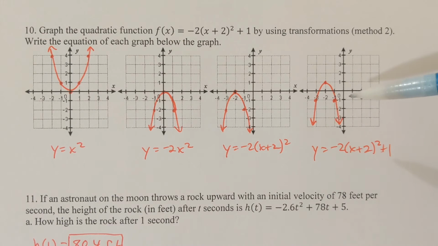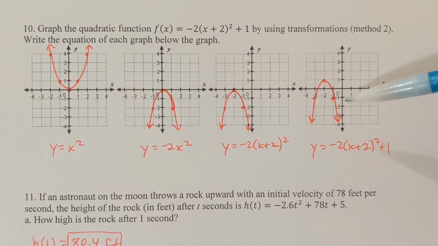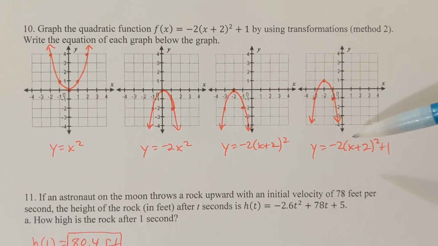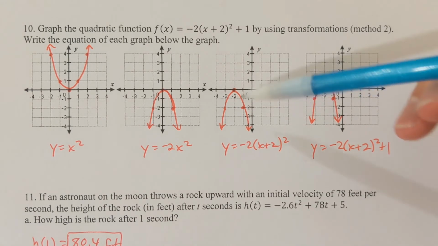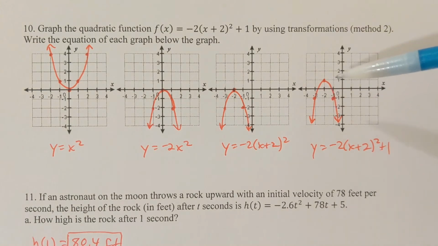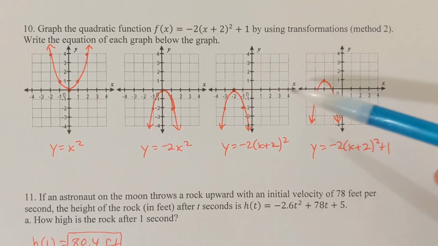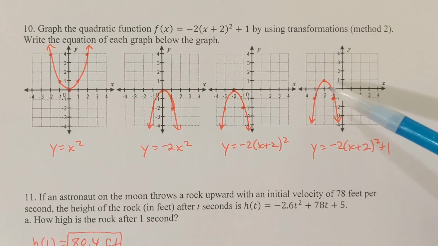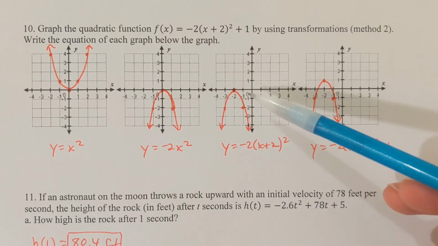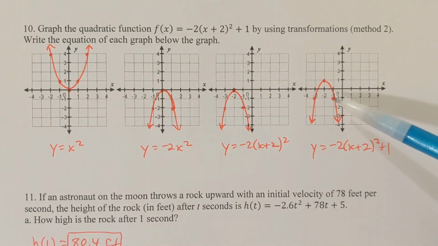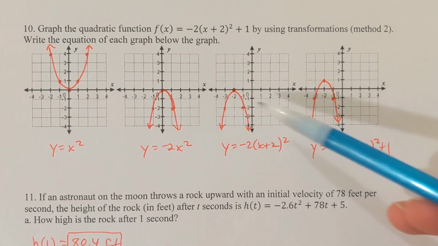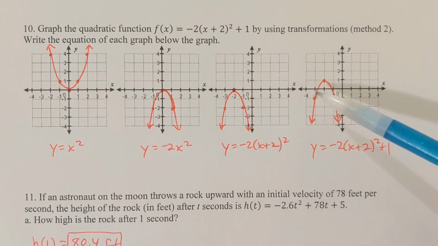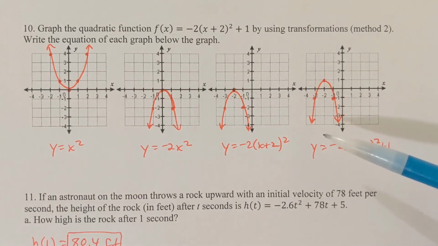Okay, and then I go up one unit. So y equals negative 2 times (x plus 2) squared plus 1. All these points from the previous graph I've got to shift up 1. So (negative 2, 0) is going to be at (negative 2, 1). (Negative 1, negative 2) is going to be at (negative 1, negative 1). (Negative 3, negative 2) will be at (negative 3, negative 1). Okay.